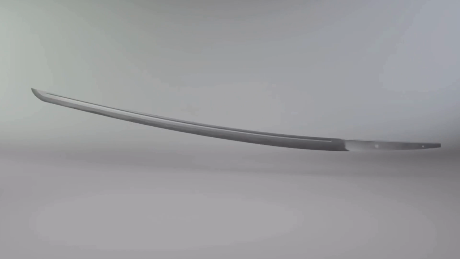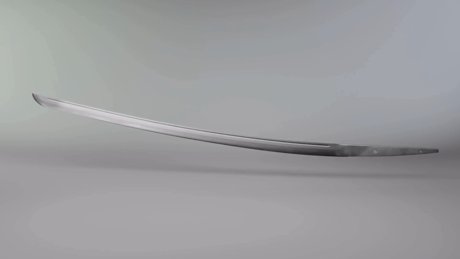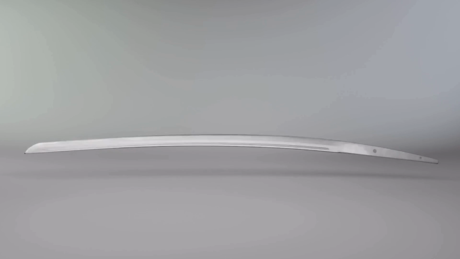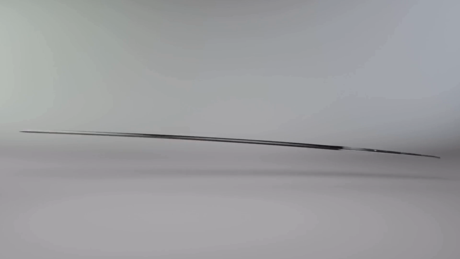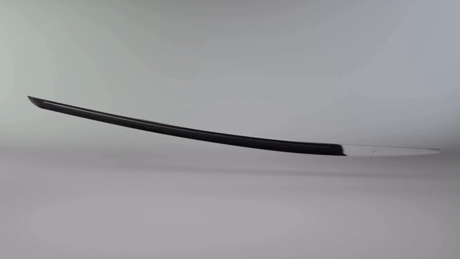Let us start with the blade. The blade of a tachi greatsword is of course longer than the katana, but it is also more curved and it is signed slightly differently. However, many tachi were later cut down to become katana, so it can be confusing.